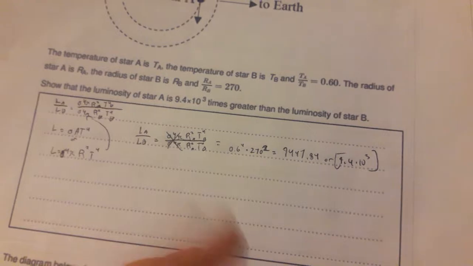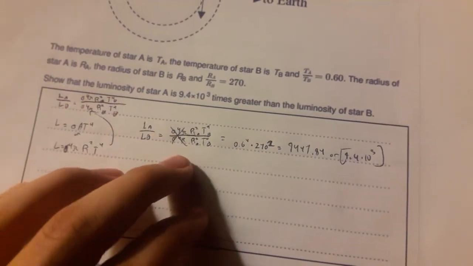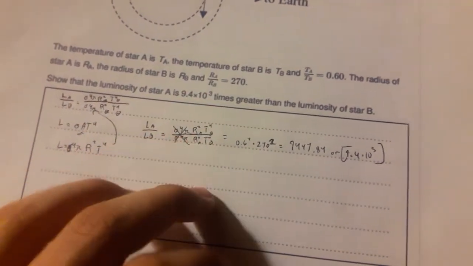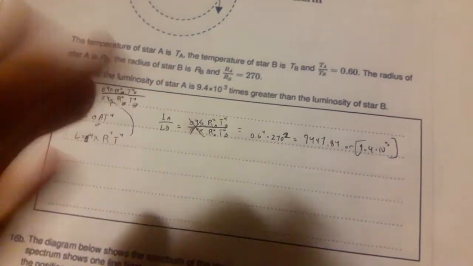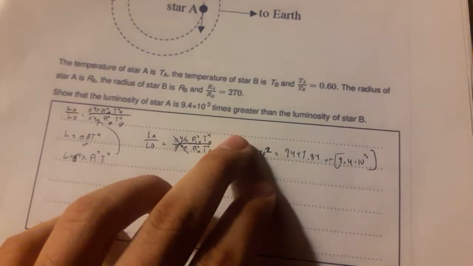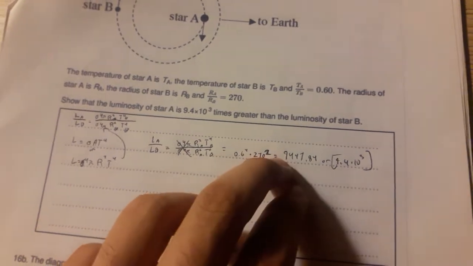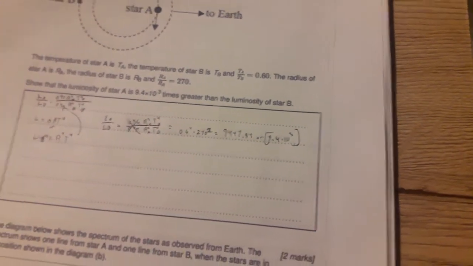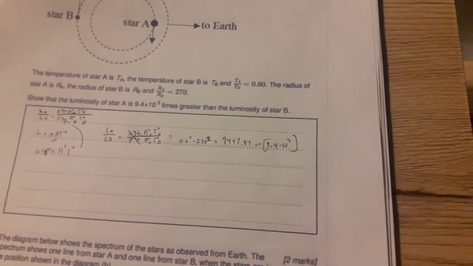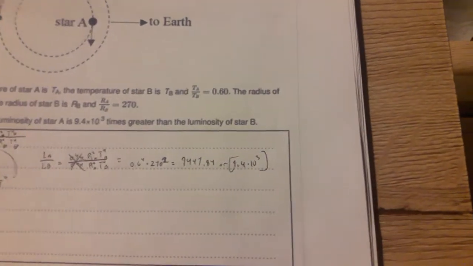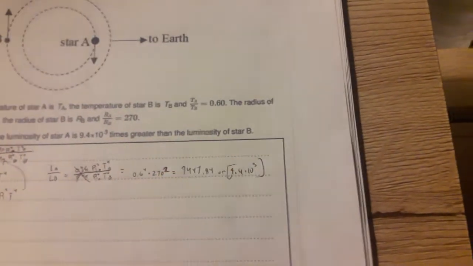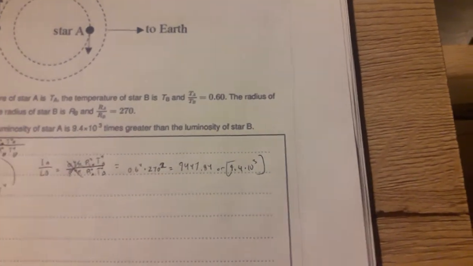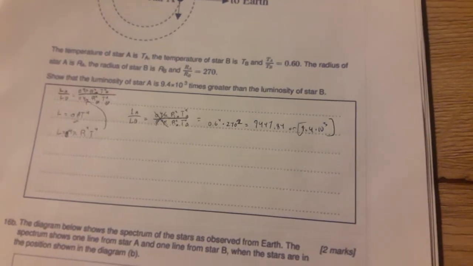And so what you're given is what you had before. RA over RB is 270. TA over TB is 0.6, except now we have the powers in play. So you have 0.6 for temperature to the fourth and times 270 squared. So on your calculator, using calculator magic once again, you get 9,447.84. Or if you really want to simplify it, you get 9.4 times 10 to the third. Alright, easy peasy, surprisingly easy.